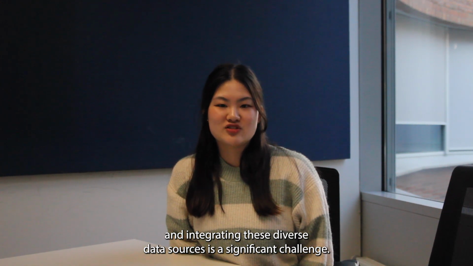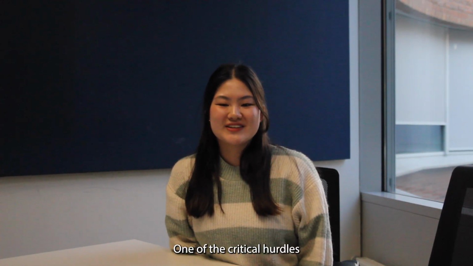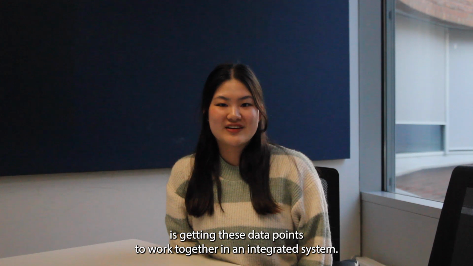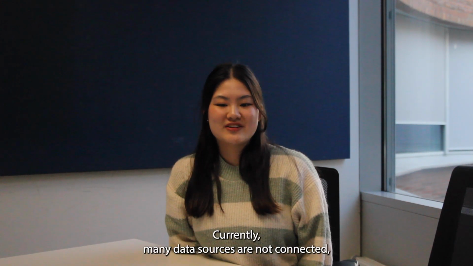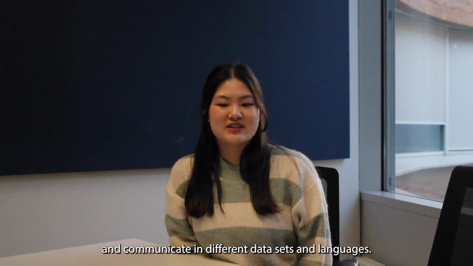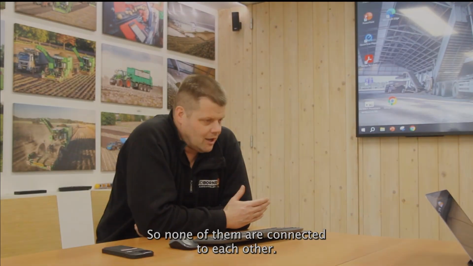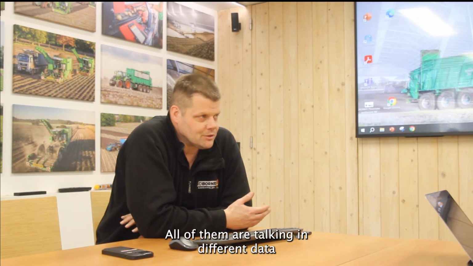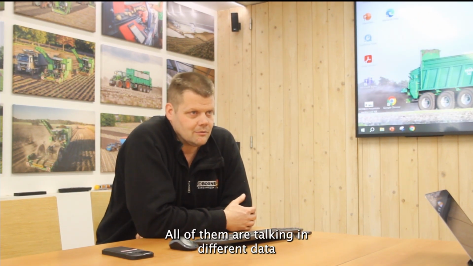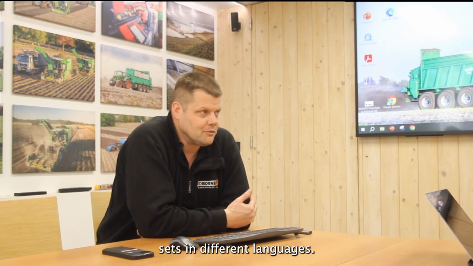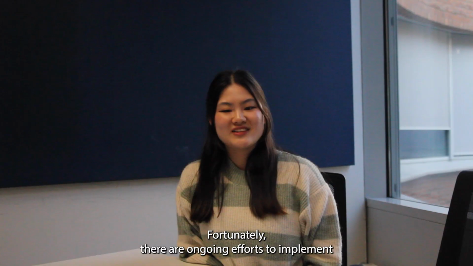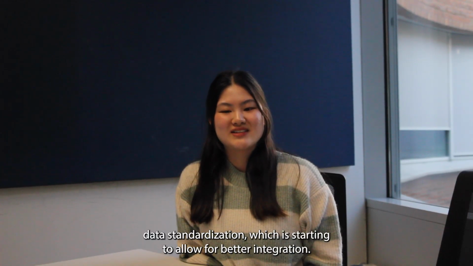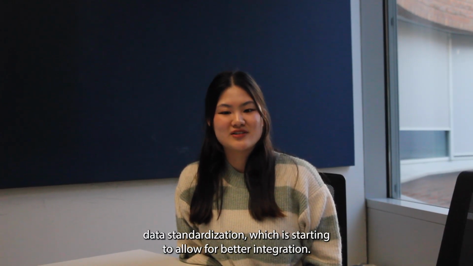a significant challenge. One of the critical hurdles is getting these data points to work together in an integrated system. Currently, many data sources are not connected and communicate in different data sets and languages. So none of them are connected to each other. All of them are talking in different data sets in different languages. Fortunately, there are ongoing efforts to implement data standardization, which is starting to allow for greater integration.